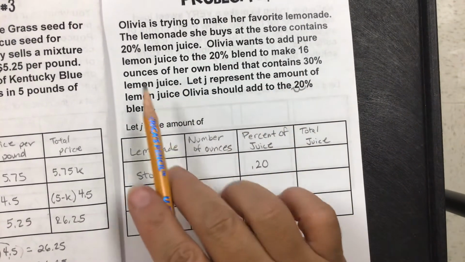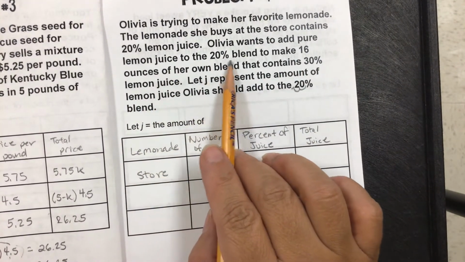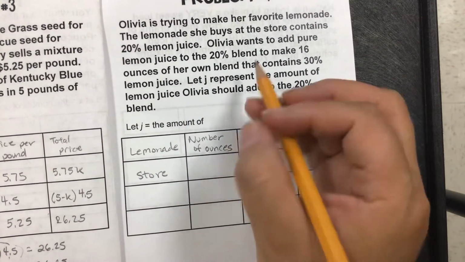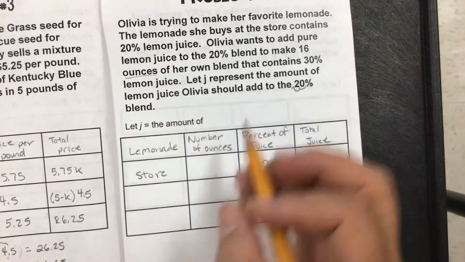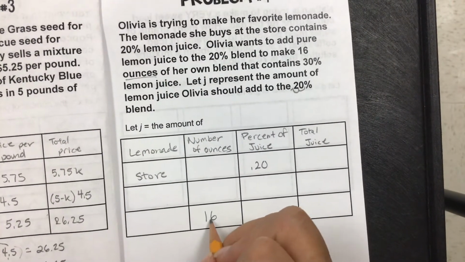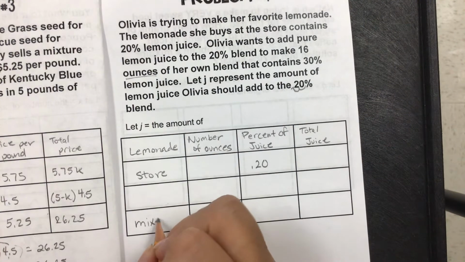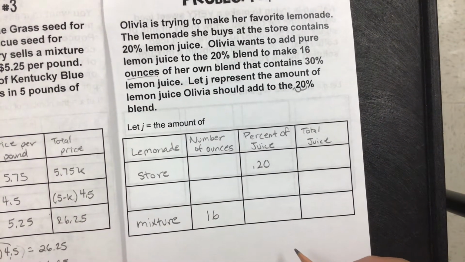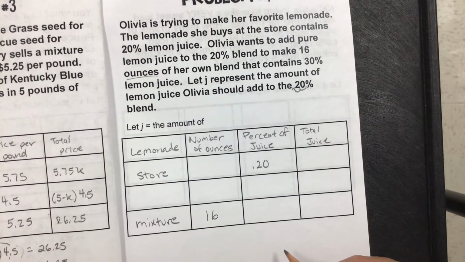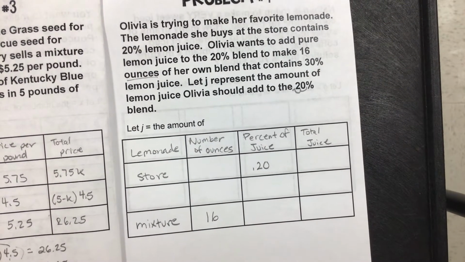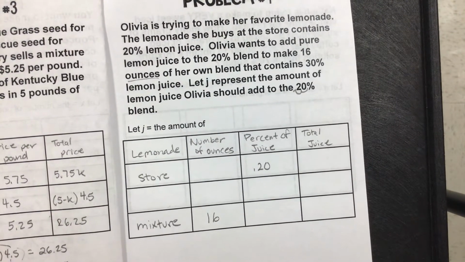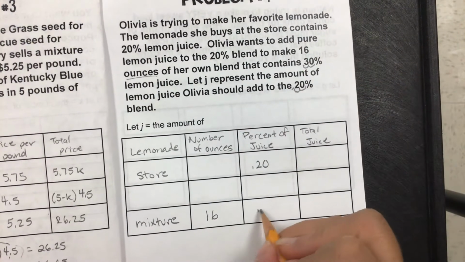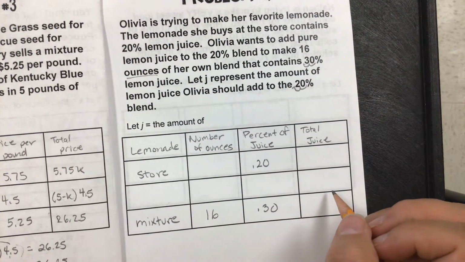Olivia wants to add pure lemon juice to the 20% blend to make 16 ounces of her own blend. So we know we're going to have ounces, 16 ounces. That's 16 of her mixture. And so what's the other juice? That contains 30%, so remember we're moving it over twice, so that would be 0.3 of lemon juice.